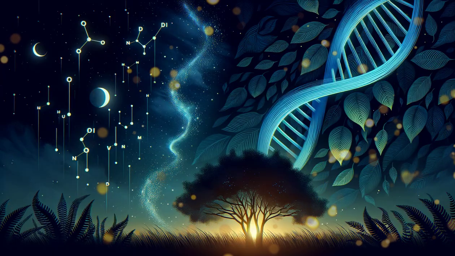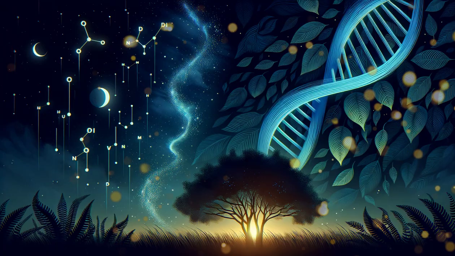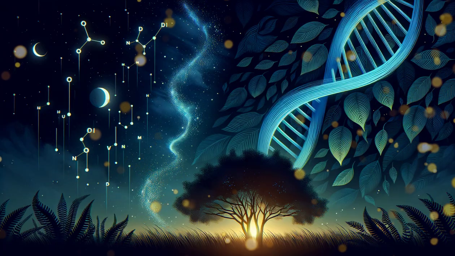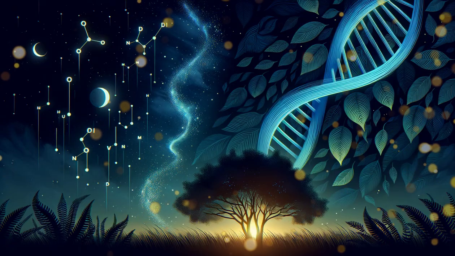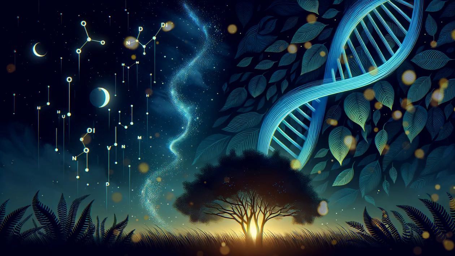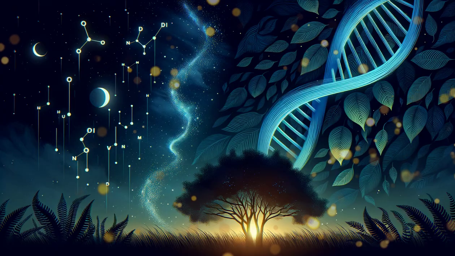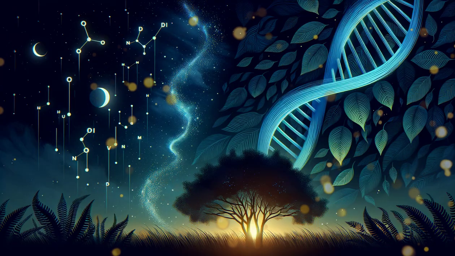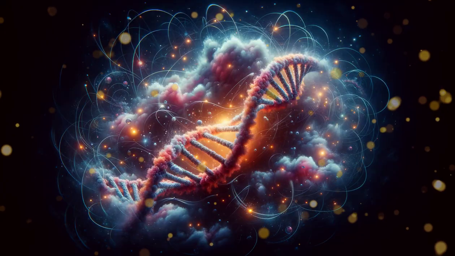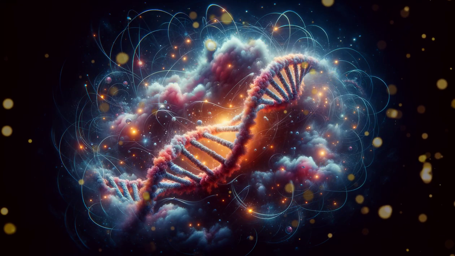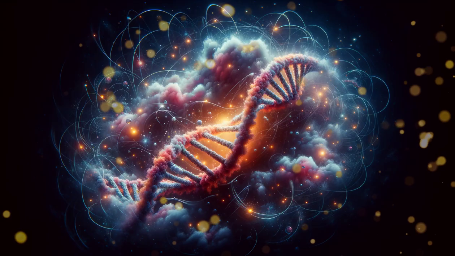Together, we can build a world where our genetic legacy is not a source of division, but a wellspring of connection, compassion, and creativity. The journey ahead is filled with potential, and it invites us to embrace our role as stewards of our genetic heritage. As we step into this new chapter, let us do so with open hearts and minds, ready to explore the boundless possibilities that await us.